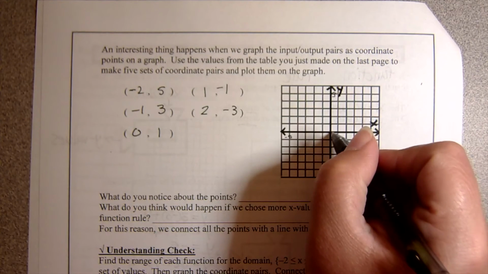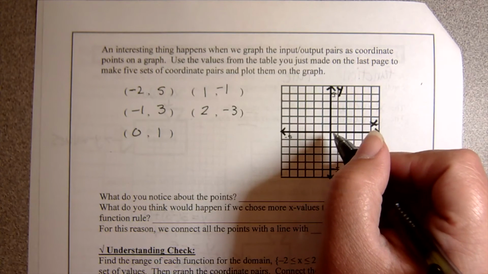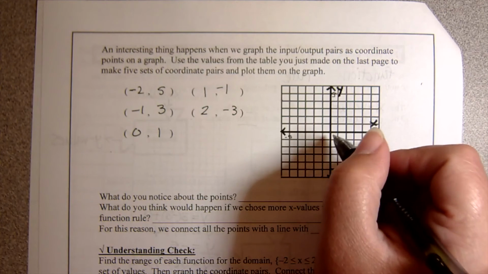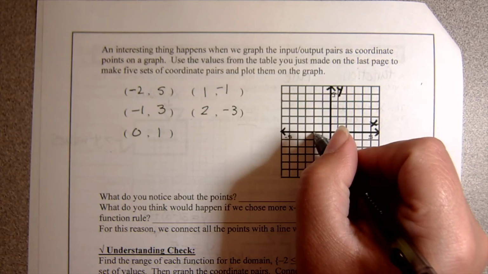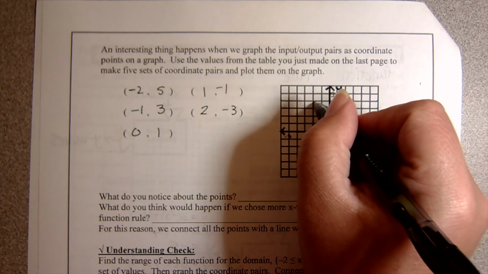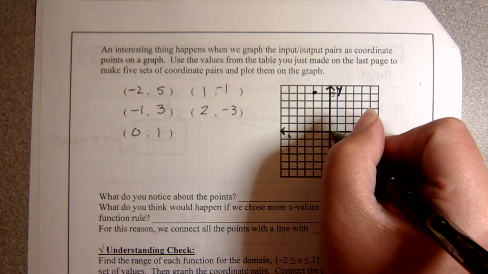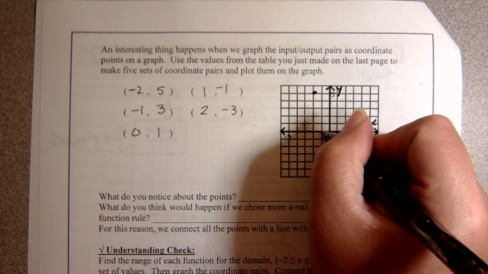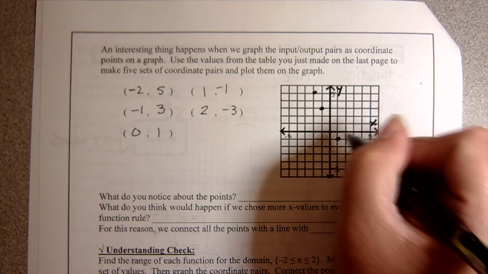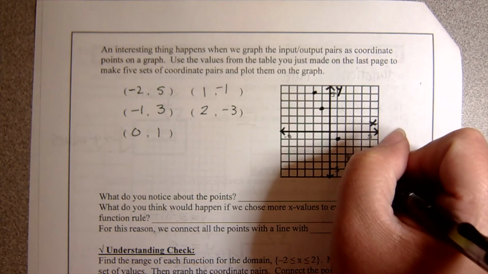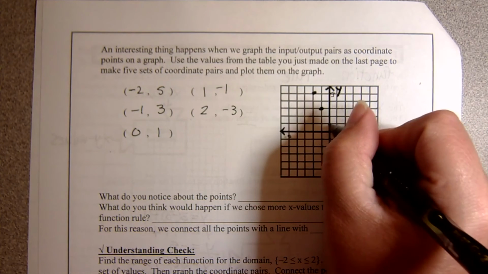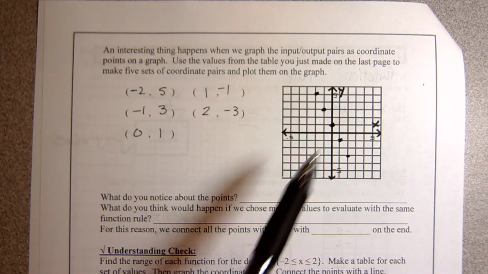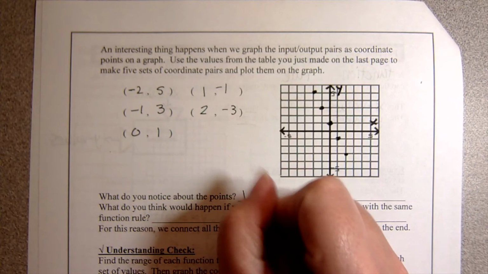So remember, to plot a point, we start at 0, 0, you do the x value first, which tells you to go left or right, and then you do the y value, which tells you to go up or down. So start at 0, 0, go to the left 2, go up 5. Start at 0, 0, go to the right 1, and down 1. So go ahead and plot these points on your paper. What do you notice about these points? Well, if you look, they all make a straight line.